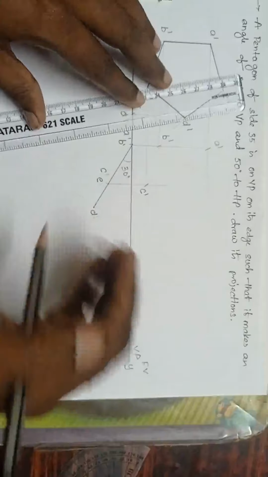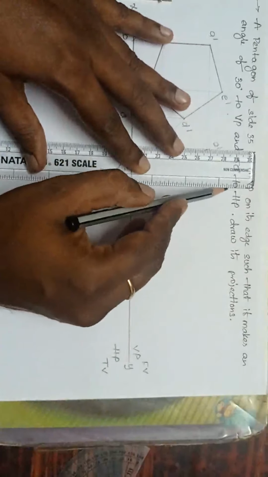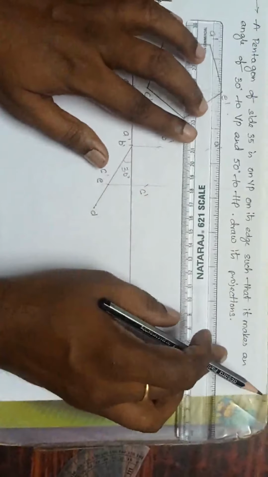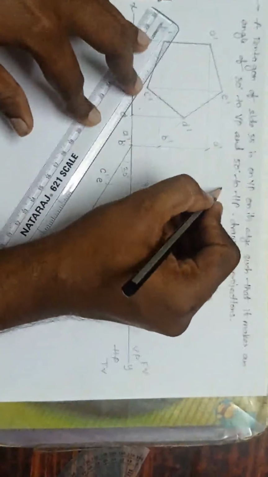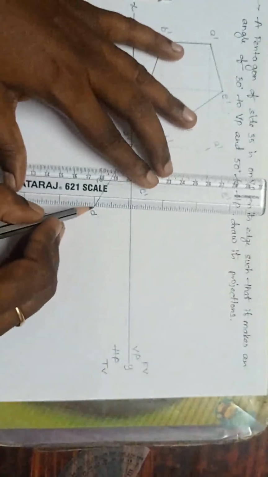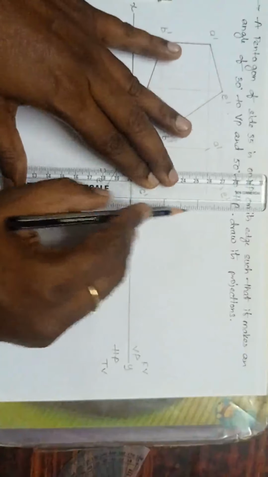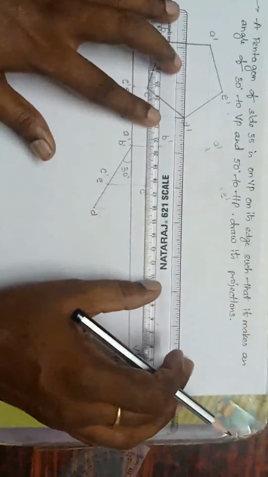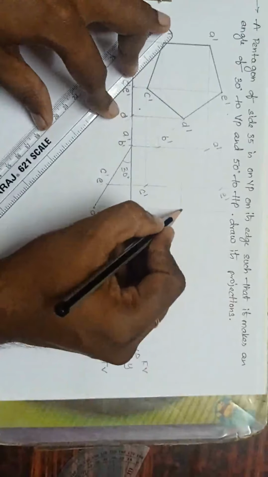Okay, right. From E, drop the perpendicular line. From E dash, drop the horizontal line. Okay, what is this point? This is E dash. Next, from D, drop the perpendicular line. From here, D dash, drop the horizontal line. Okay, what is this point? This is D dash. Join all the points.